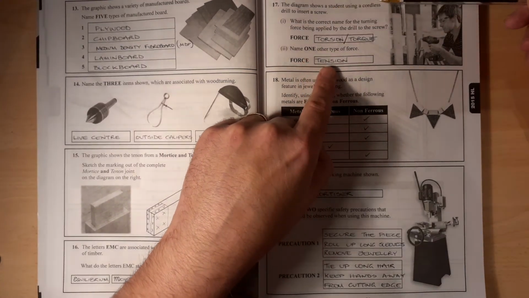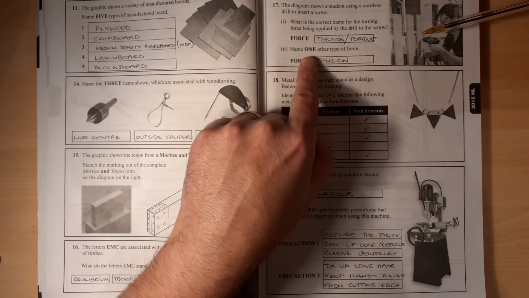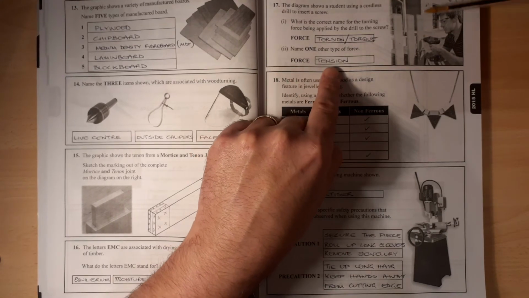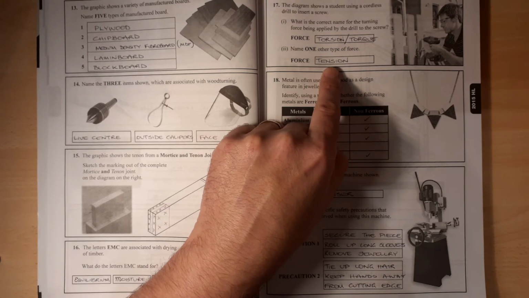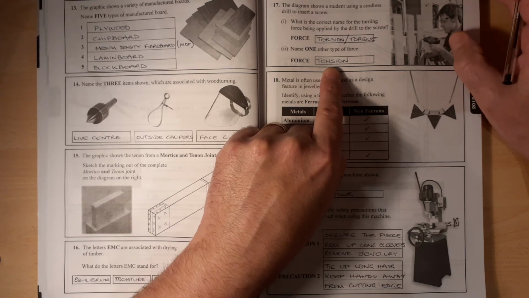The diagram in question 17 shows a person drilling, and the type of force that is applied to a screw when you're drilling is a torsion force or torque force. So it's a twisting force. Name one other type of force. So the example that I've given here is tension. So that's a stretching force or a pulling force, like the blade of the coping saw. So the blade of the coping saw is under tension.